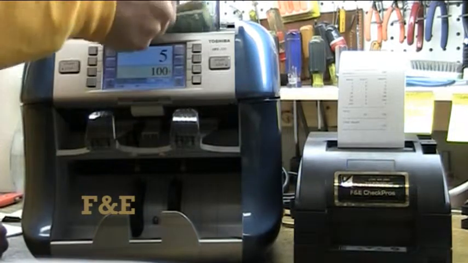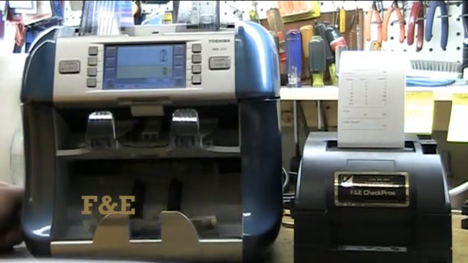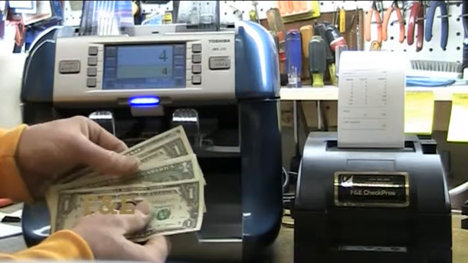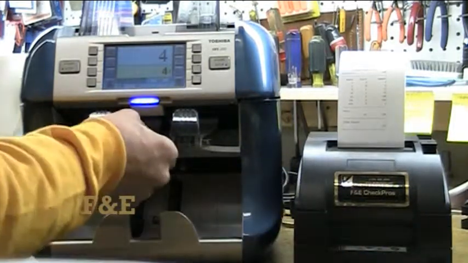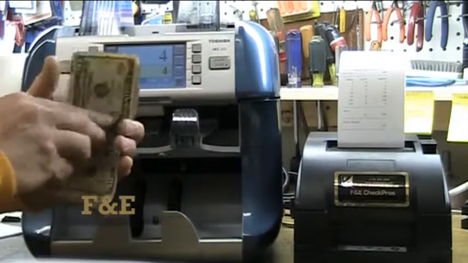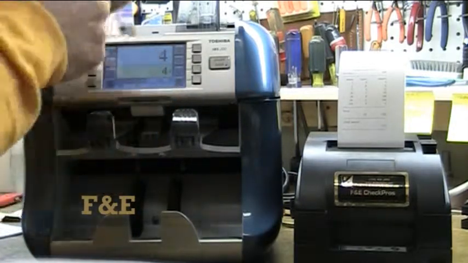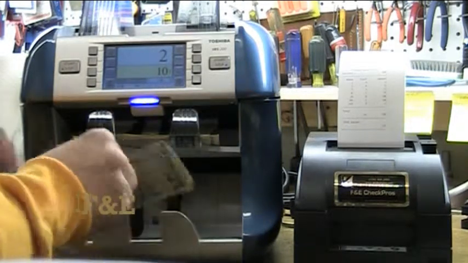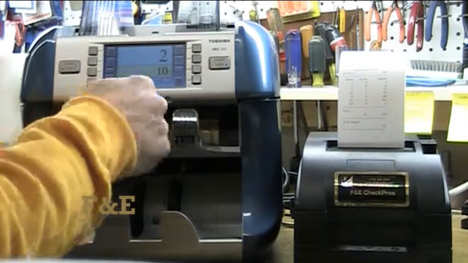We have a single at the bottom. So next we will be sorting out the singles. We have a $10 bill at the bottom. I'm sorry.